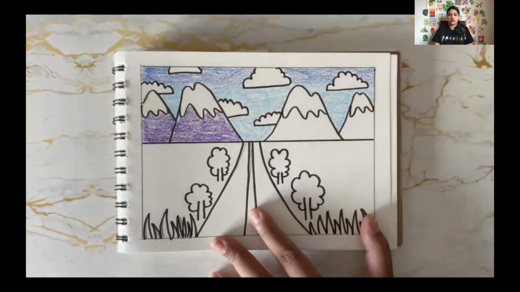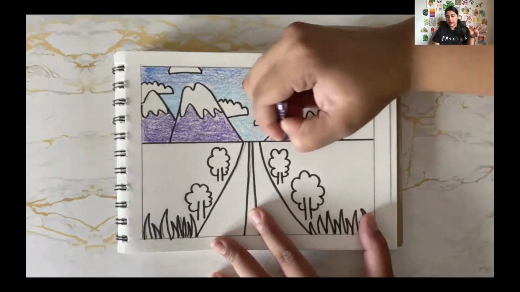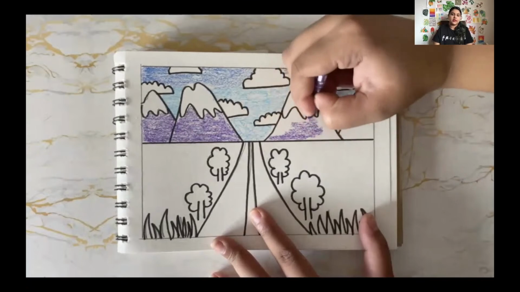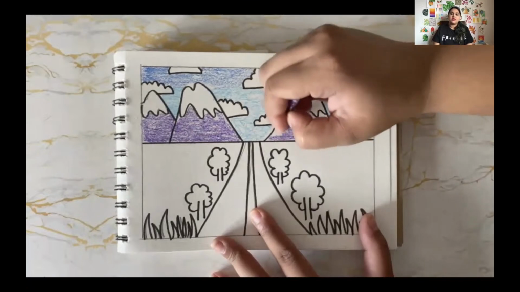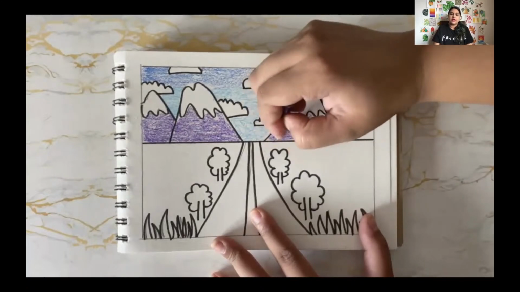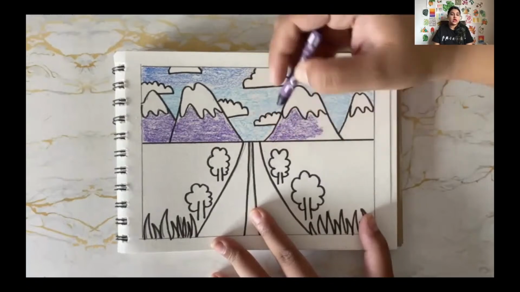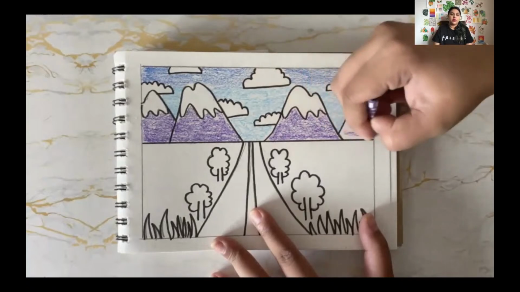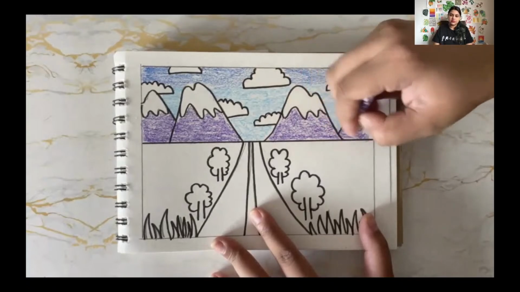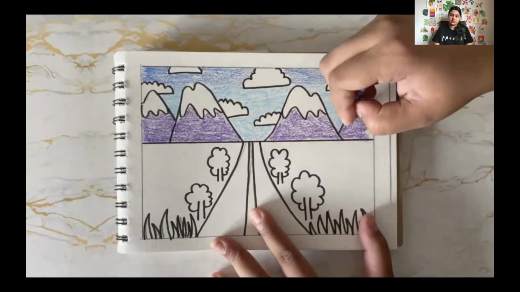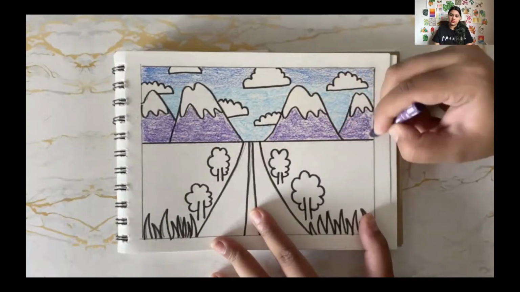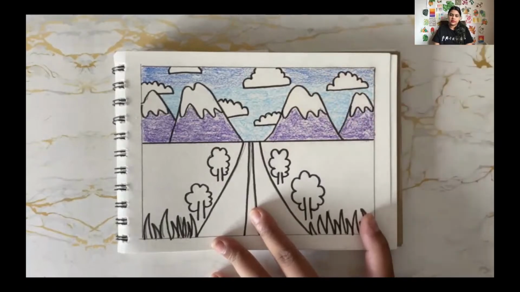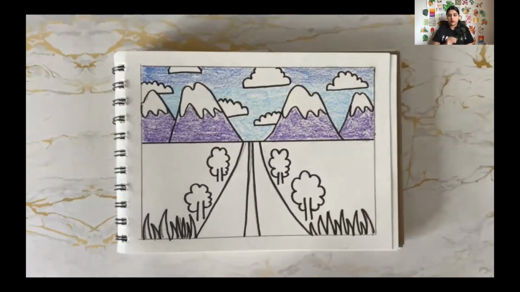Perfect, everybody. Good job. So you can see I've left the top part out and only the bottom part I'm coloring. And you can see I'm being very precise with my coloring right here. I'm taking my own time to do all of the coloring. I am not rushing into the coloring, which is very, very important. Perfect. So there I have my mountain part done.